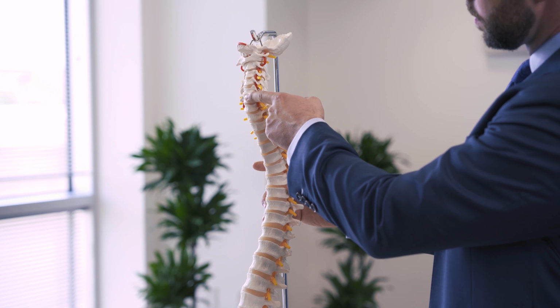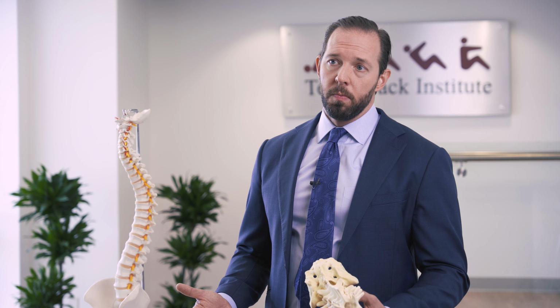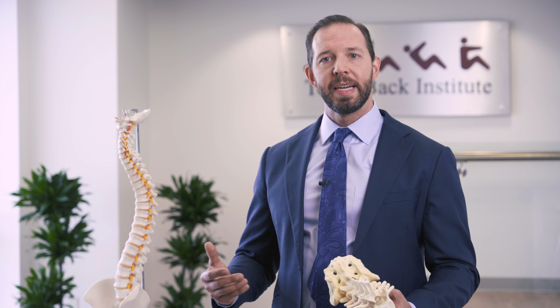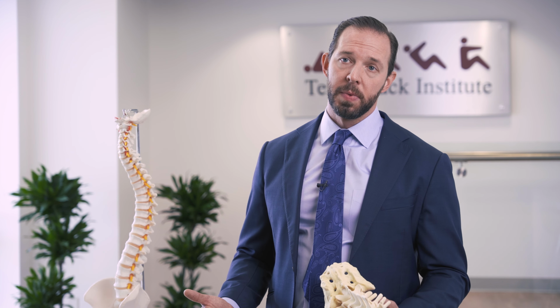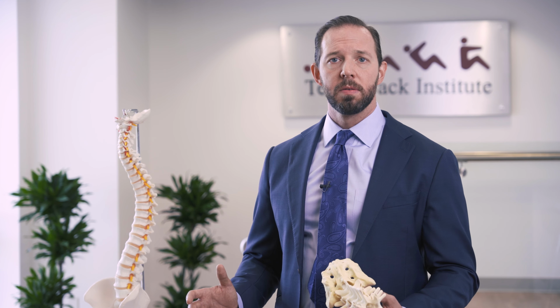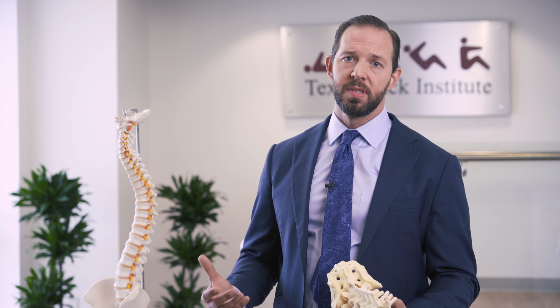What are the symptoms of spinal canal stenosis? Well, there's a wide variety of symptoms, and it also depends on what part of the spine we're talking about. For example, with spinal canal stenosis in the neck, people can develop shooting pains into their arms, and numbness and tingling into the arms. One of the more concerning symptoms is what's called cervical myelopathy, or sick spinal cord.